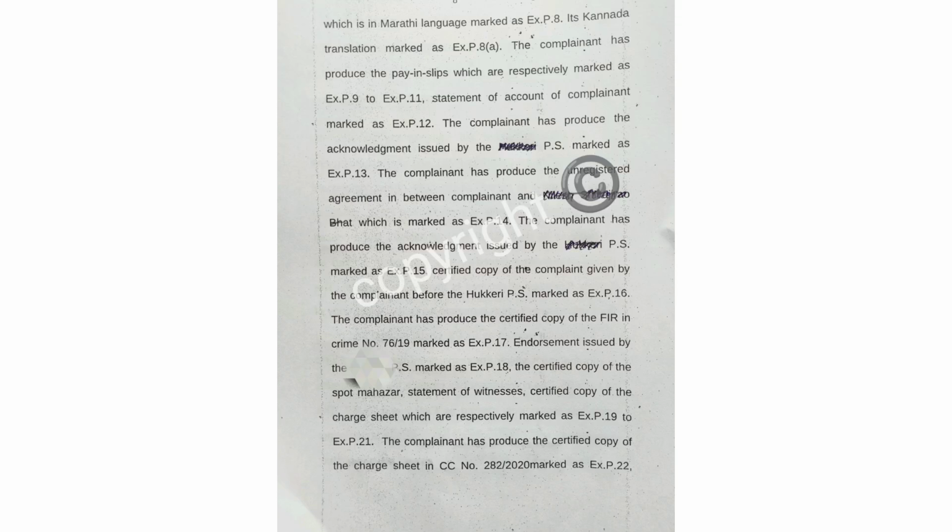The complainant has produced the unregistered agreement between the complainant and the accused, which is marked as Exhibit P14.